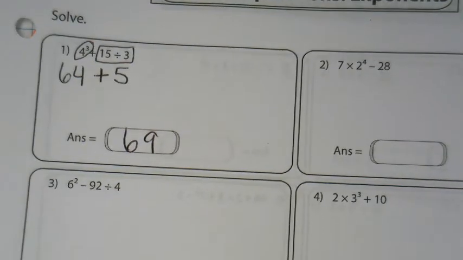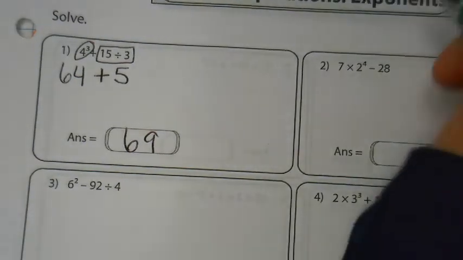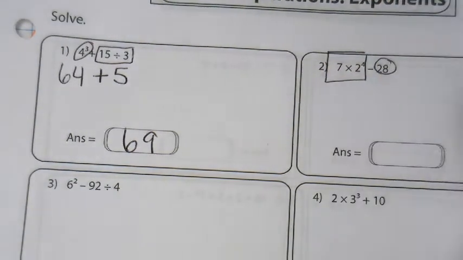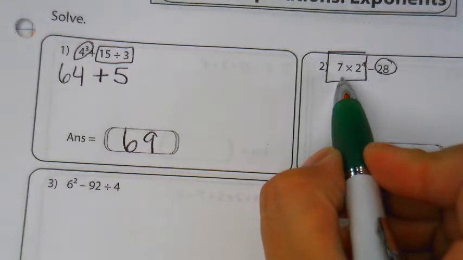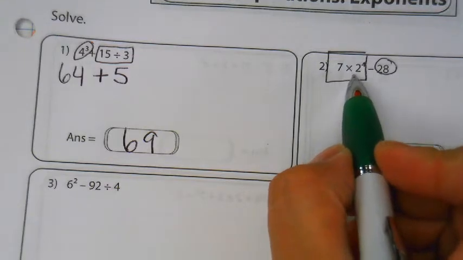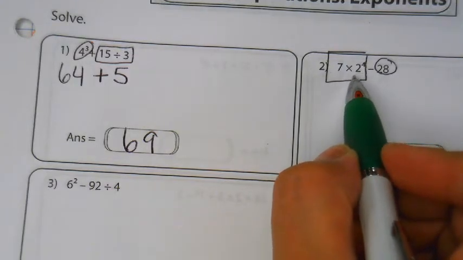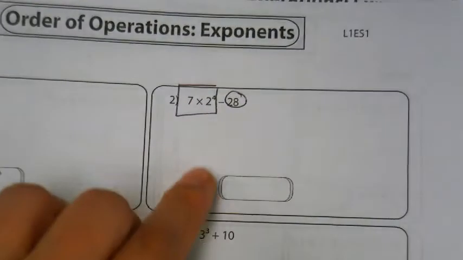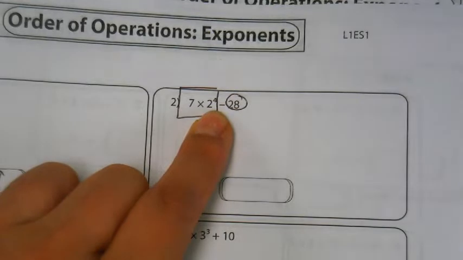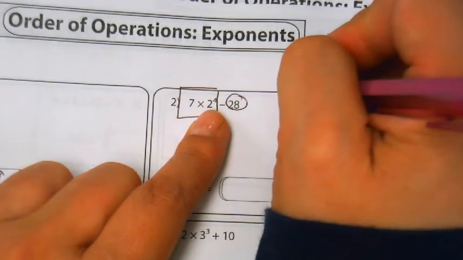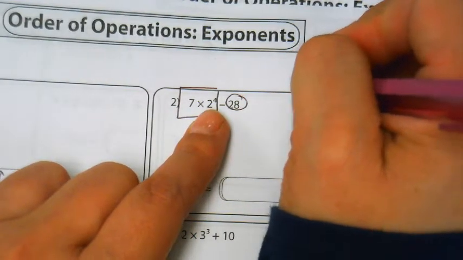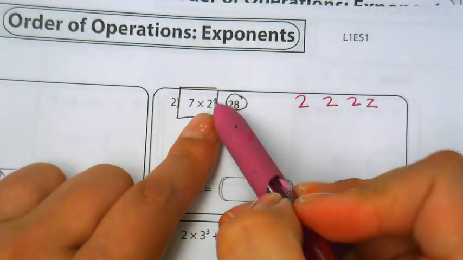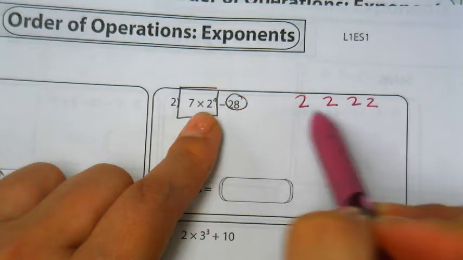All right, I'm going to do number 2 with you. Now, we circle all of this, right? And then the 28. Here I have 2 things going on in number 2. I have a multiplication and I have an exponent. What do I do first? The multiplication or the exponent? Exponent. And the exponent in here is 2 to the power of 4. So I need 4, number 2. 1, 2, 3, 4. That's what that 4 tells me to do. It tells me to write it down 4 times.